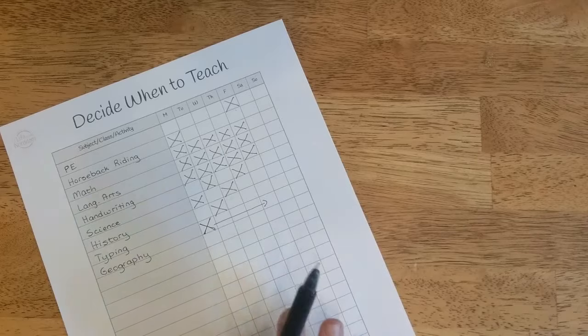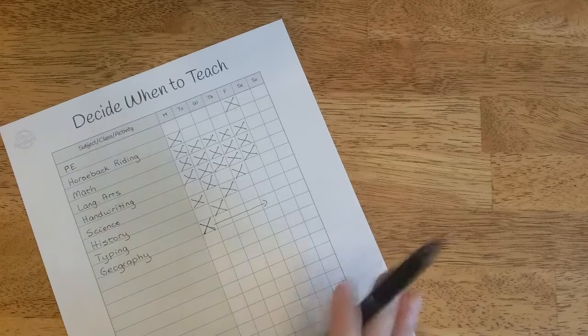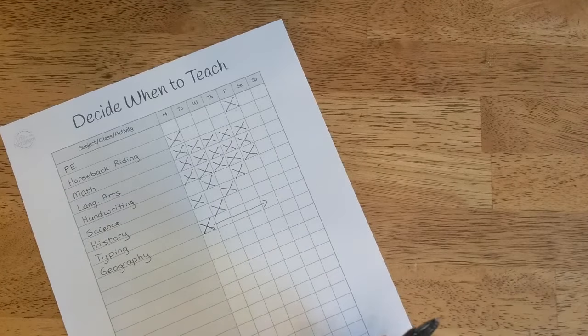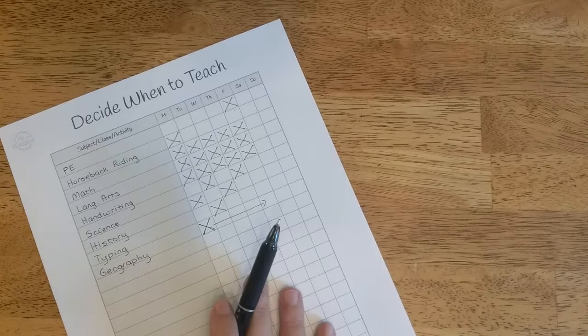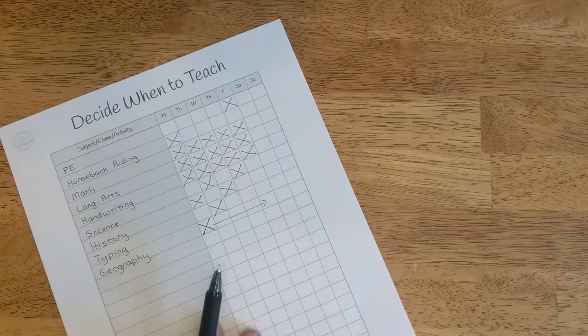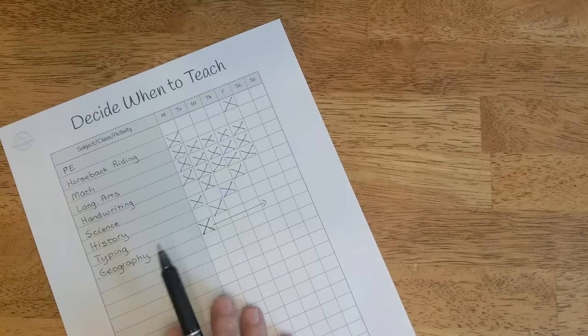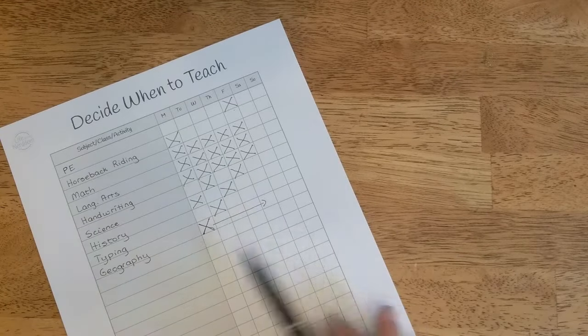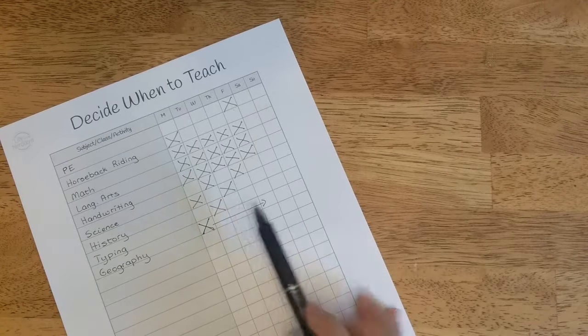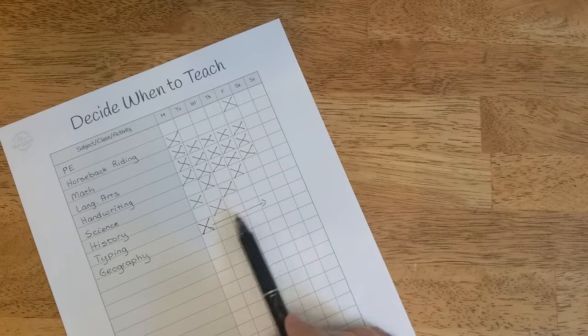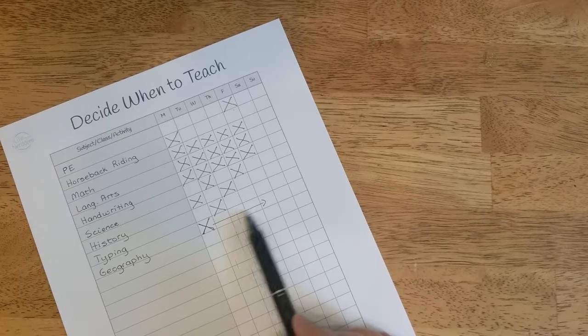Having this also helps me to see where I might fit something else in that I want to cover. Maybe I found a unit study on, say, Christmas, and I want to put that into our lineup for a while. I would be able to look at the sheet, look at our overview, and see which days I have a lighter load. So, for example, it looks like Wednesday and Thursday, I might be able to stick that unit study in on either one of those days.